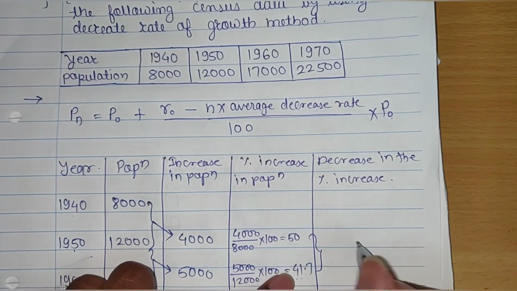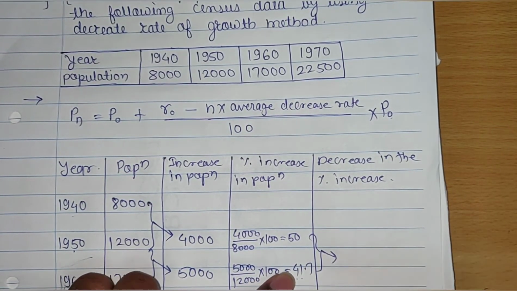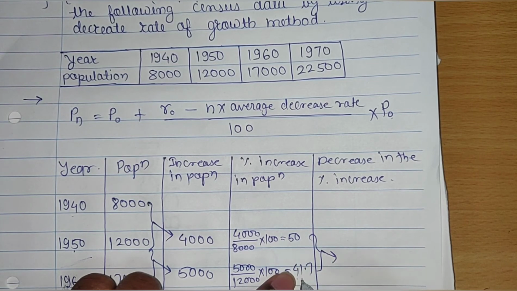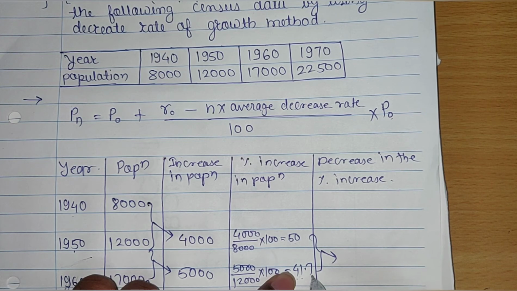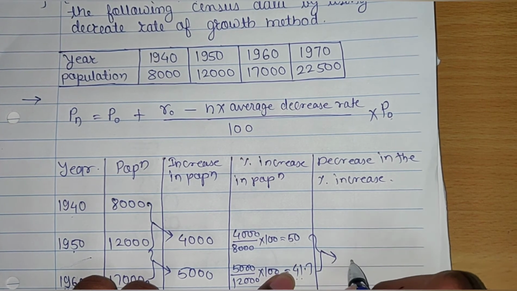How much is the decrease in the percentage increase? From 50% to 41.7%, that means there is a decrease of 8.3%.